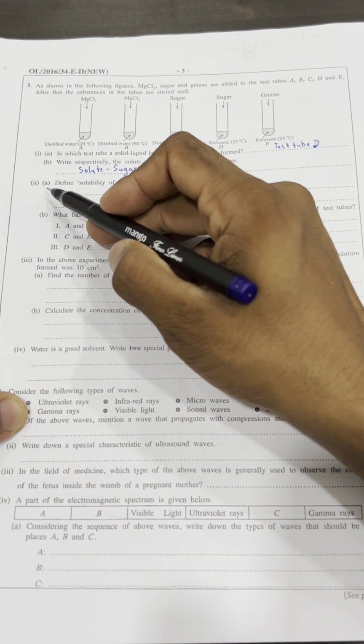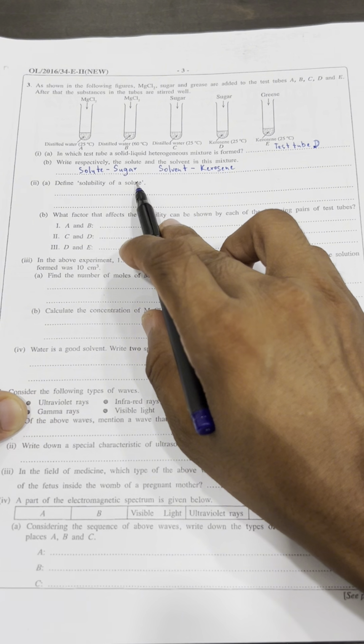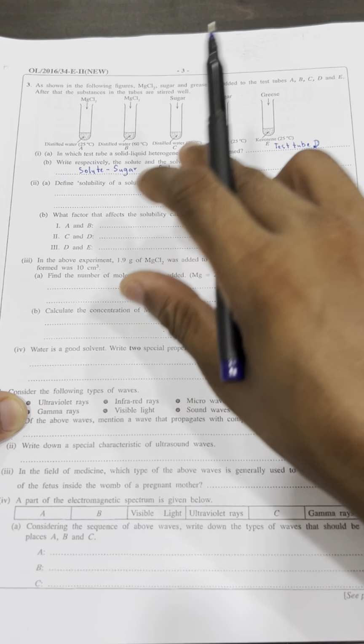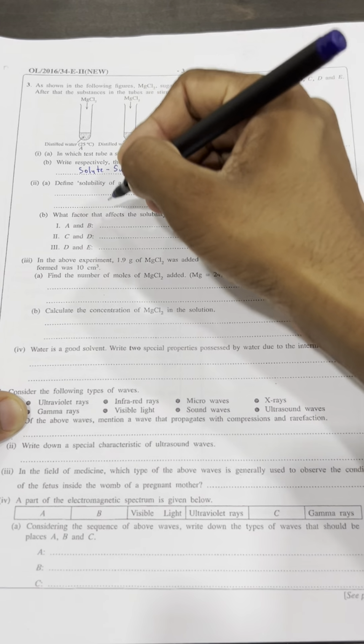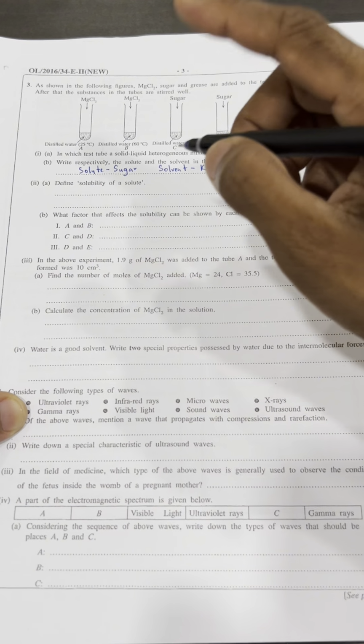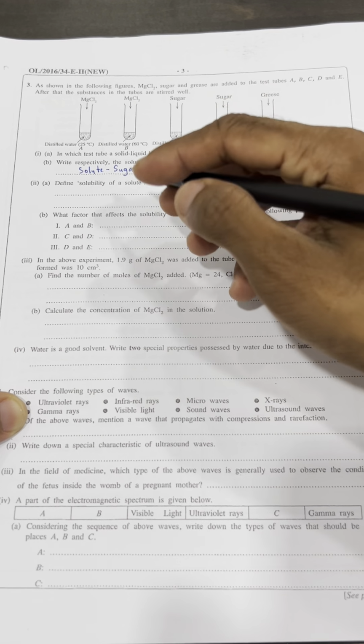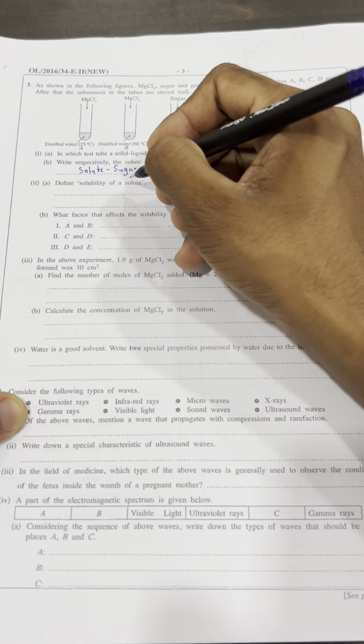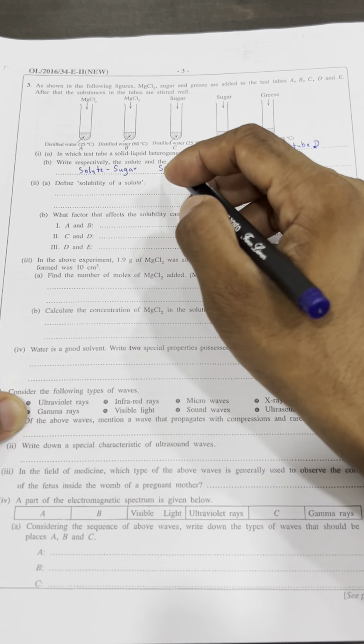Right, problem number 2, A part. Define solubility of a solute. When it comes to solubility of a solute, we have to consider the mass of a solute which dissolves in 100 grams of solvent at a certain temperature. I'm not going to write that. The key points I have to mention: the mass of solute which dissolve in 100 grams of solvent in a certain temperature.